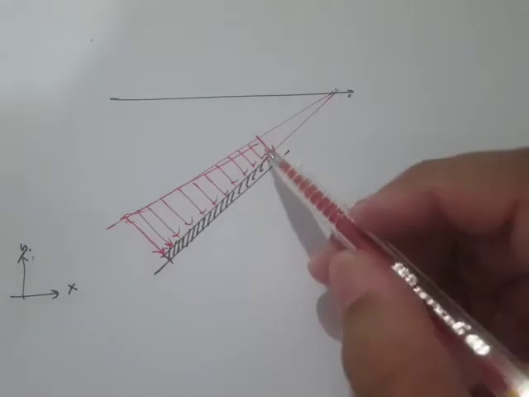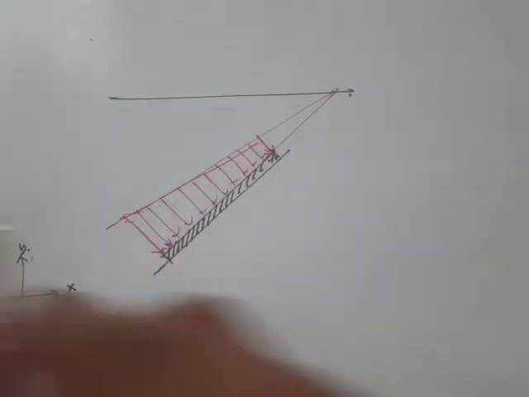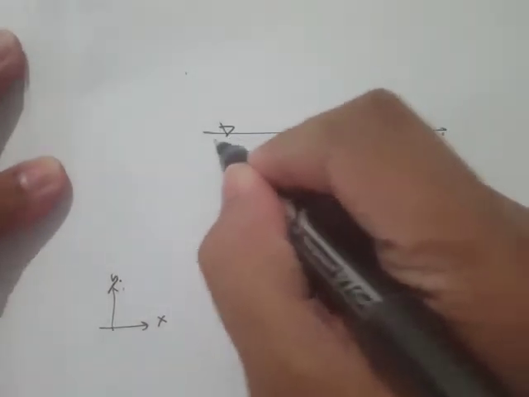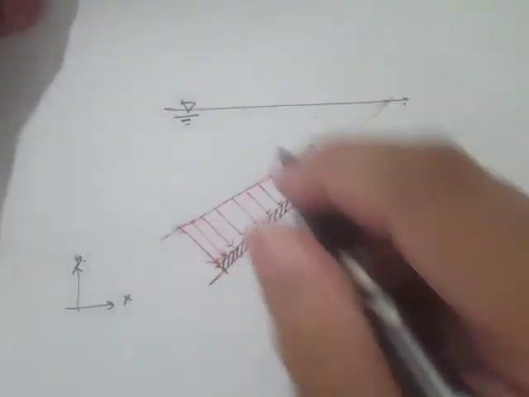Right, so this is the pressure, and let's label this as the free surface.